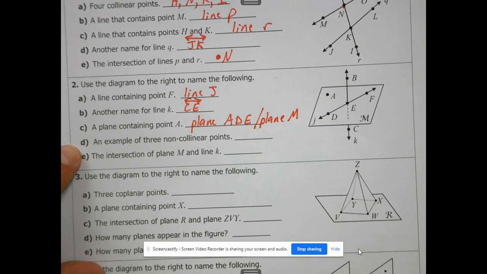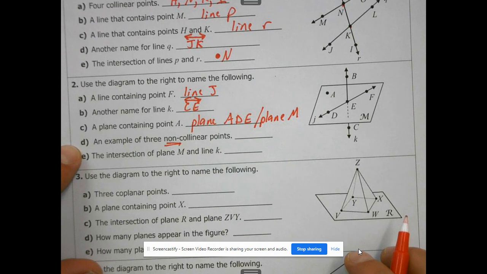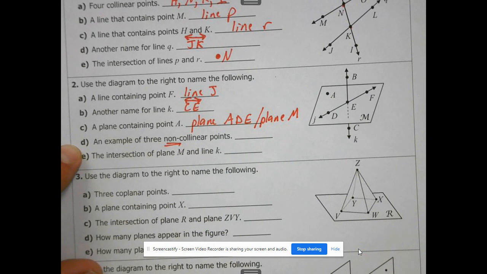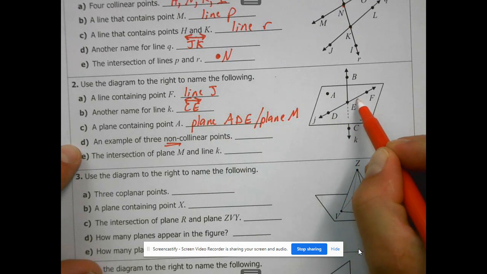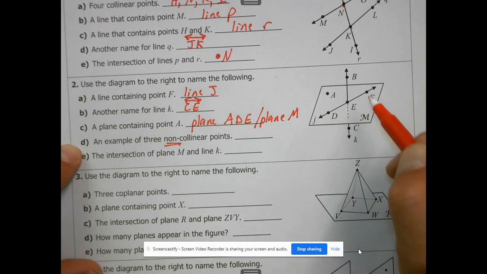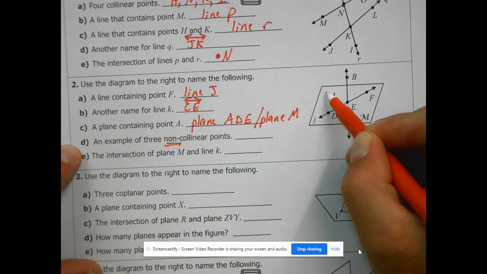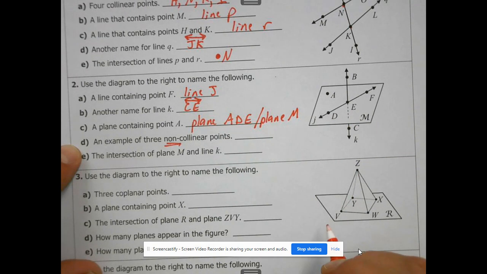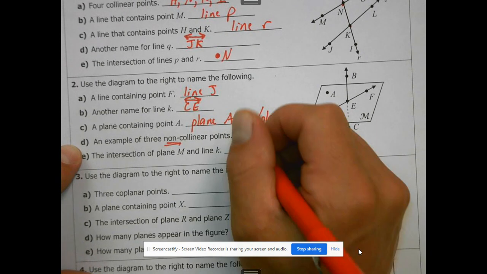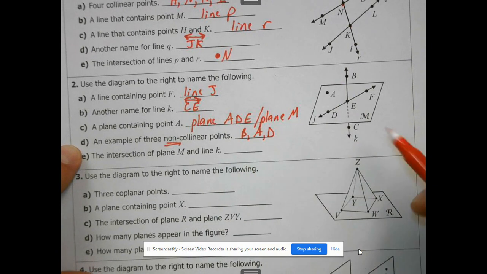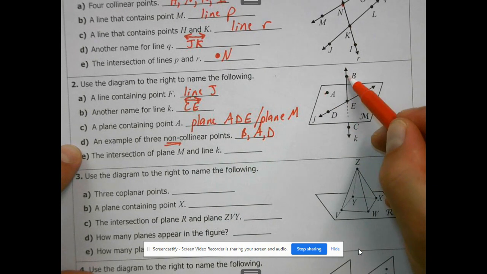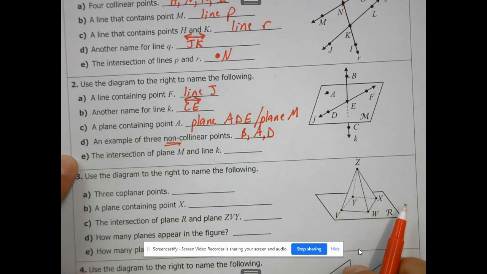For D, an example of 3 non-collinear points. Points that do not lie on the same line. So for example, these 3 points right here are on the same line. But if I were to pick, let's say, B, A, and D, those are 3 non-collinear points. So I'm going to say B, A, and D. These 3 points are not on the same line.